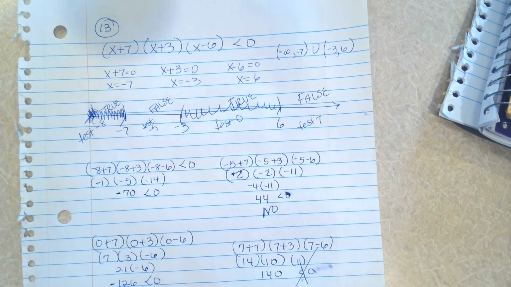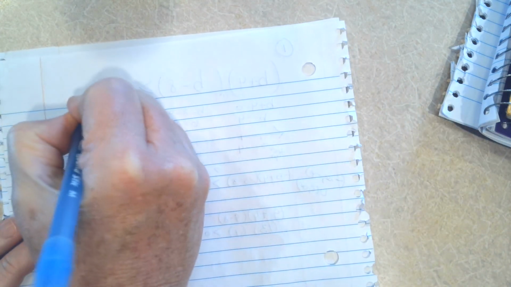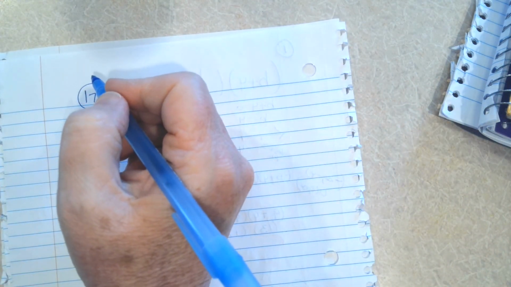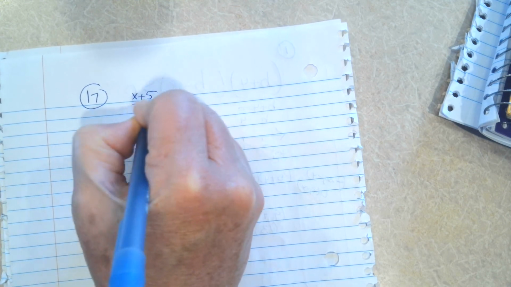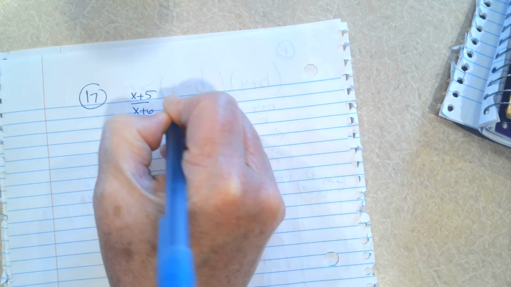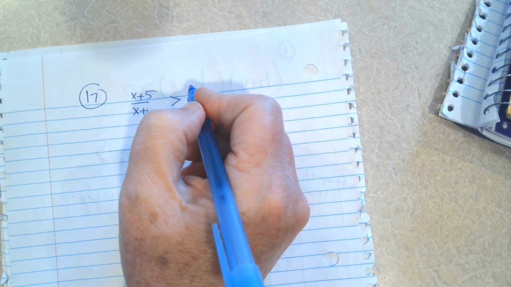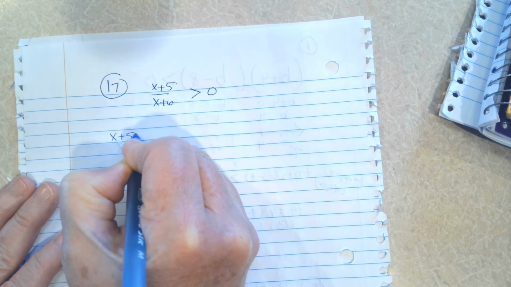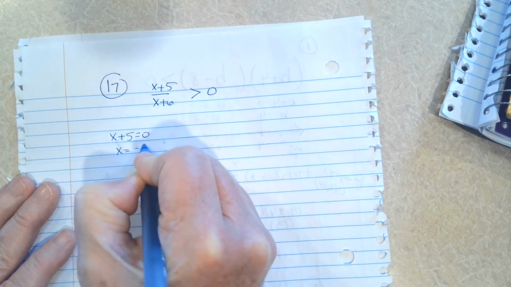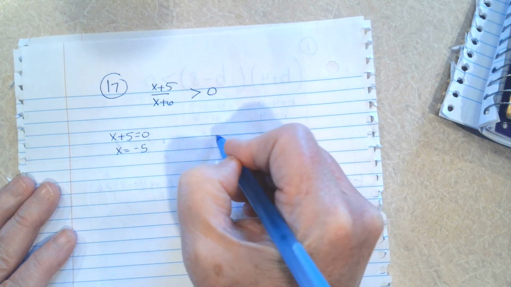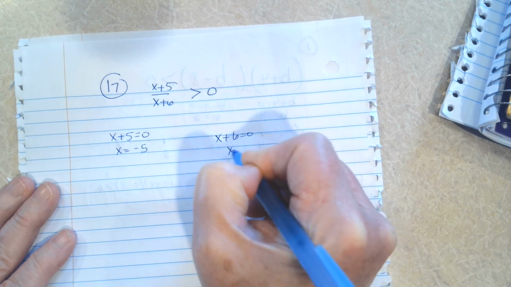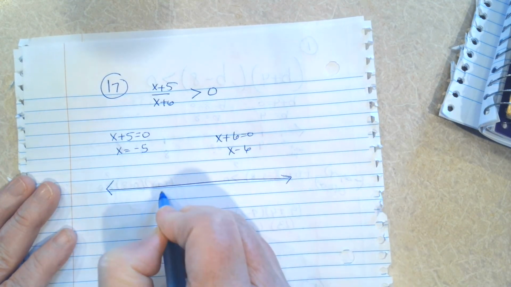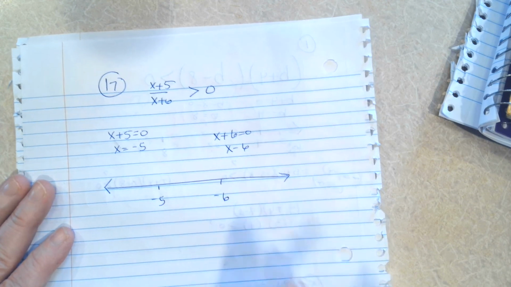Okay, number 17 is another one I had indicated that I wanted to go over with y'all. And on number 17, the problem says, let me find my paper here, x plus 5 over x plus 6 is greater than 0. So what you need to do here is set the numerator equal to 0. And it could be negative 5, and set the denominator equal to 0. Negative 6. Now those are the numbers that are going to divide my number line. Okay?